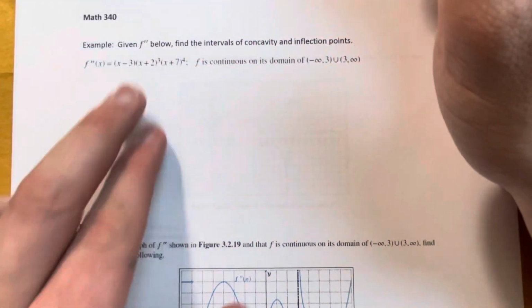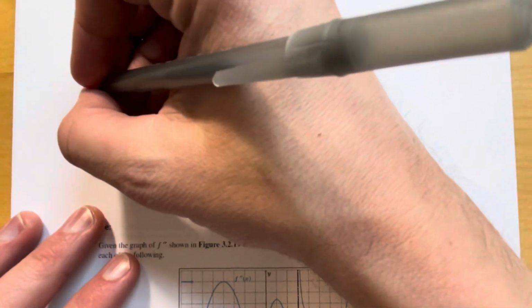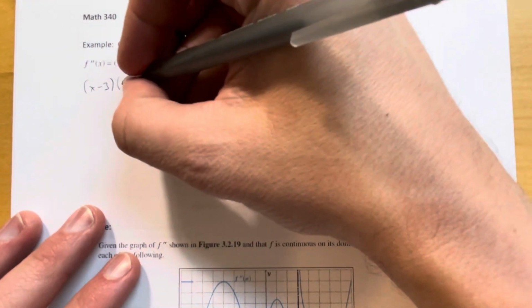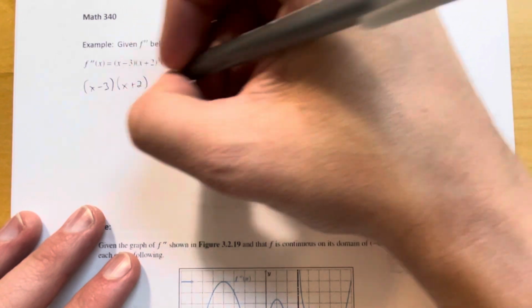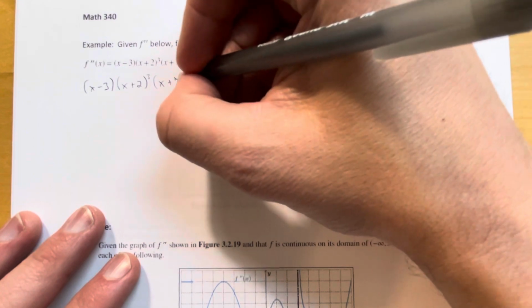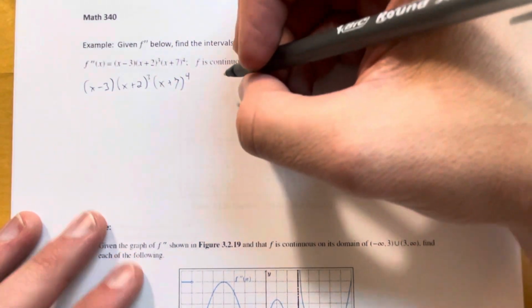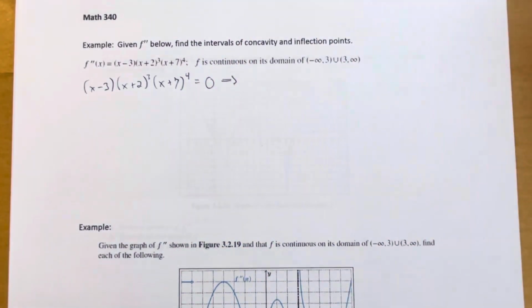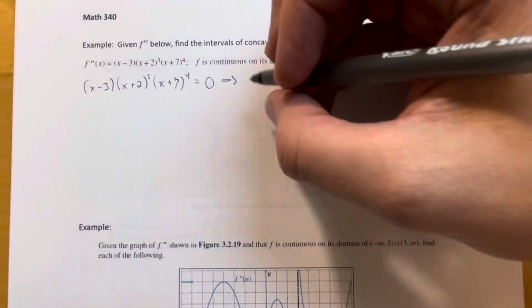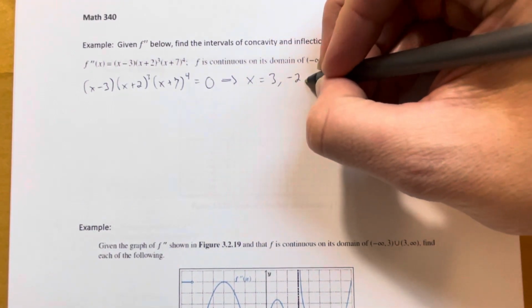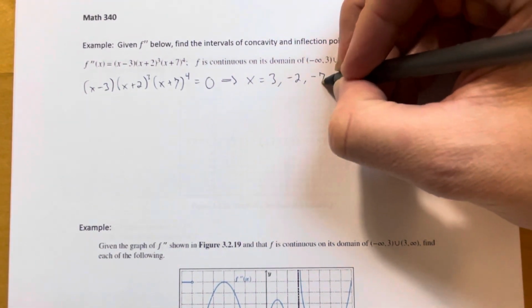So that means that I'm really just looking for where f double prime is equal to 0. x minus 3 times x plus 2 cubed times x plus 7 to the 4th power. Okay, set that equal to 0. And because it's in factored form already, I'm going to get my solutions really easily. x is equal to either 3, negative 2, or negative 7.